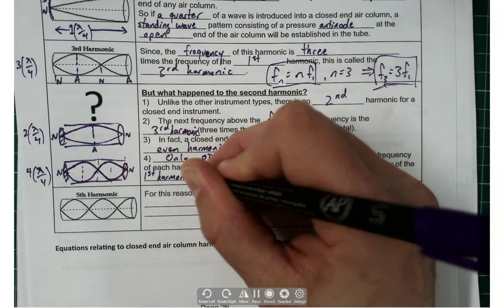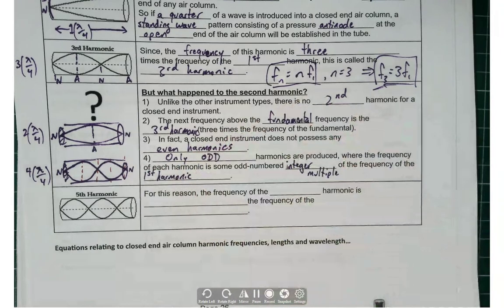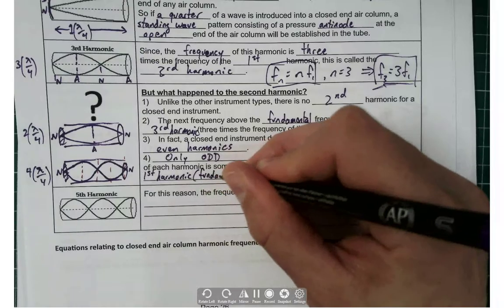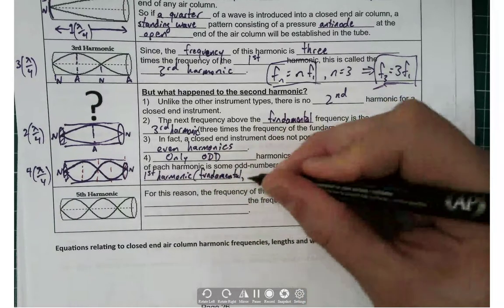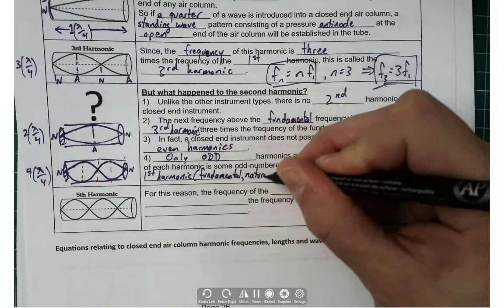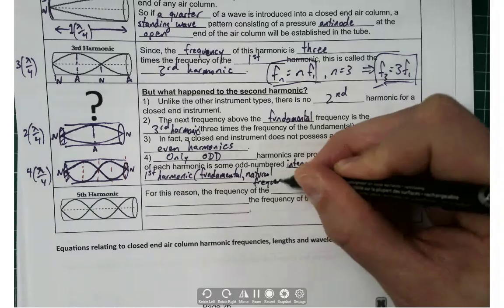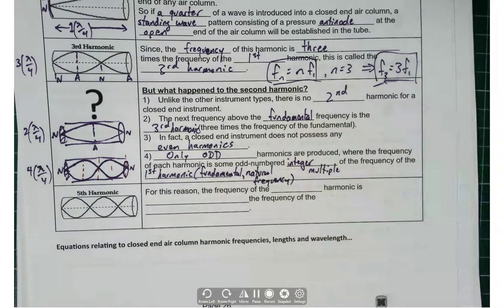And remember, we're playing around with synonyms here. So first harmonic or fundamental resonance frequency or natural frequency. These are all synonyms that you might see floating around out there, okay? But the first harmonic. I'm going to try and lean on the number system as much as possible, but you need to be able to interpret the non-number way of talking about that first harmonic.